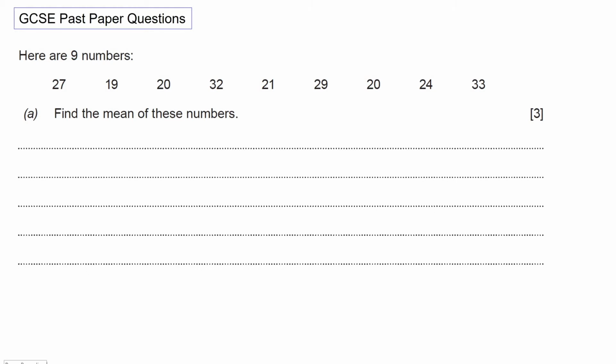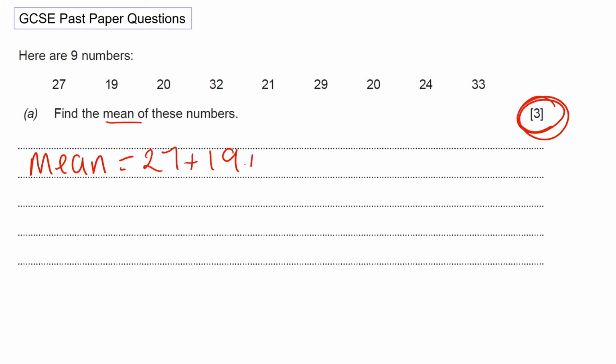Okay, let's go through this answer then. So make sure that you do read the question. So here are 9 numbers: 27, 19, 20, 32, 21, 29, 20, 24 and 33. And this question is asking us to find the mean. So that keyword is the mean of these numbers. So remember, to work out the mean, it's 3 marks. So we must show our workings. So first of all, we add the numbers together. Remember to show your workings. And then we divide.